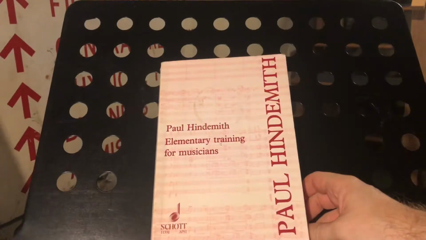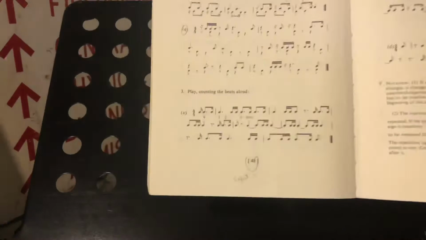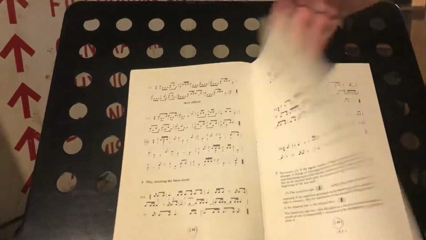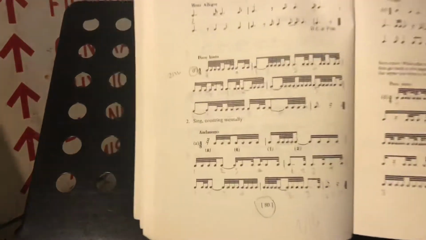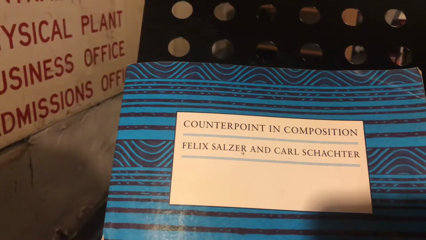Next up, Paul Hindemith's Elementary Training for Musicians. What's great about this is we've got some really stellar left and right hand rhythmic examples. I've also got some more elaborate Debussy, which is just fantastic for counting and getting used to some things that look a little scary.